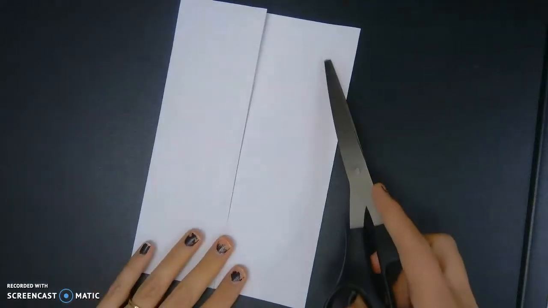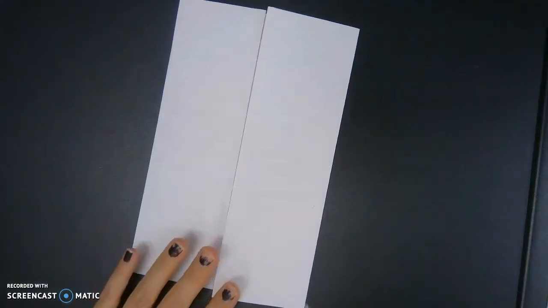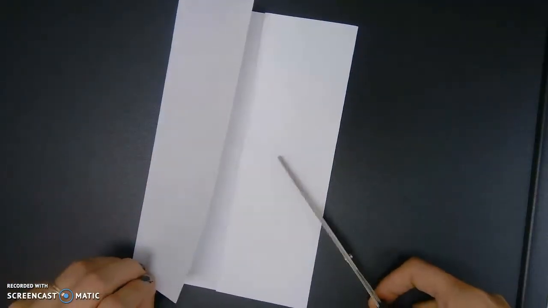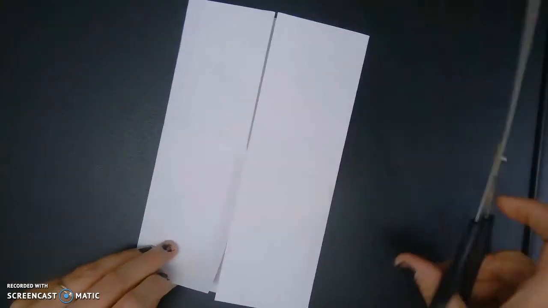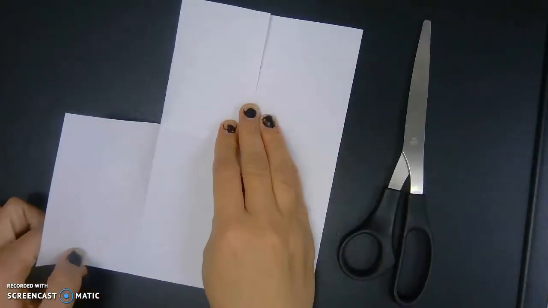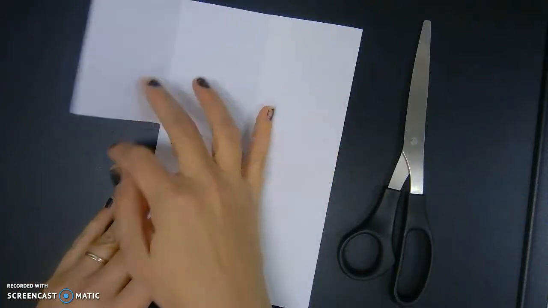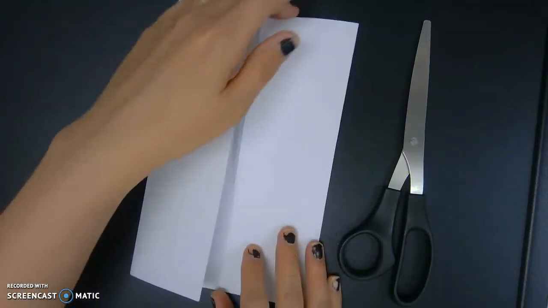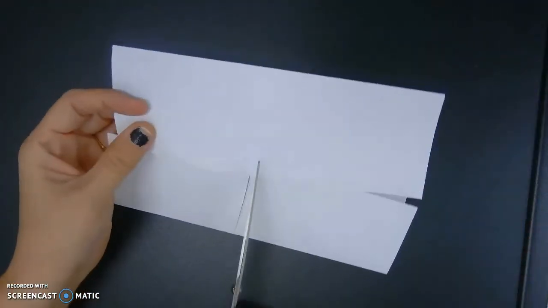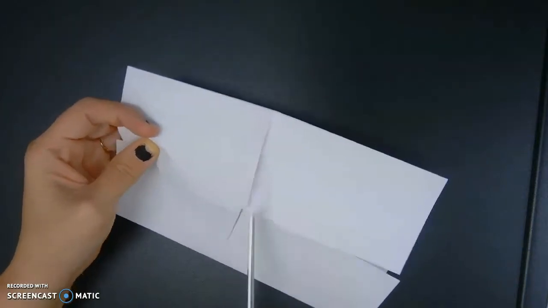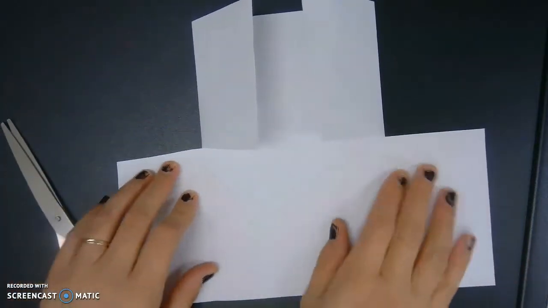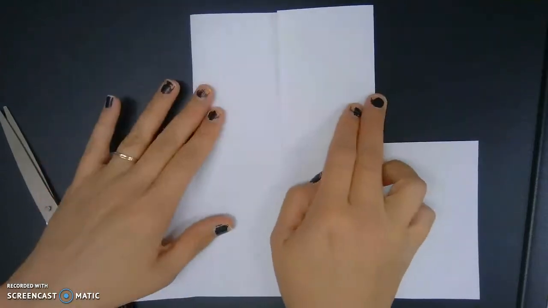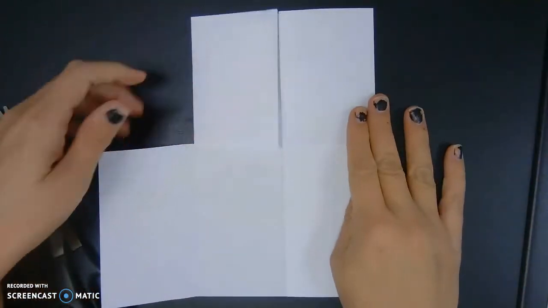Then, since there are 4 stories, we're going to make 4 little sections. So I'm going to take this little window here and just cut right to there so that it makes a little door. And I'm going to do the same thing on this one, just cutting to there so that now I can open all 4 of these separately and have little doors, okay?